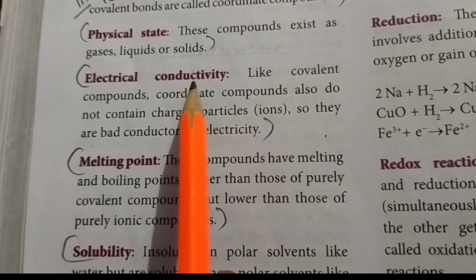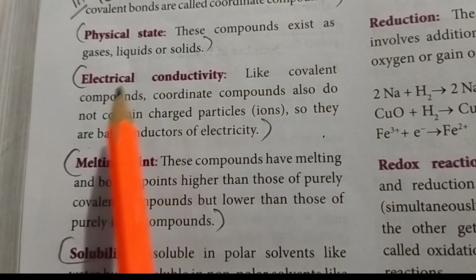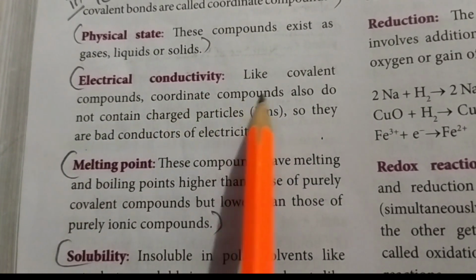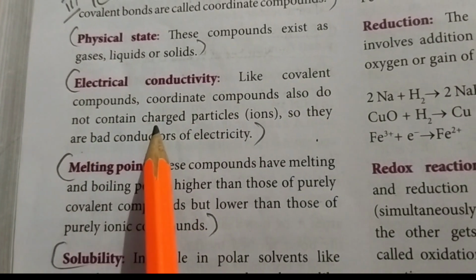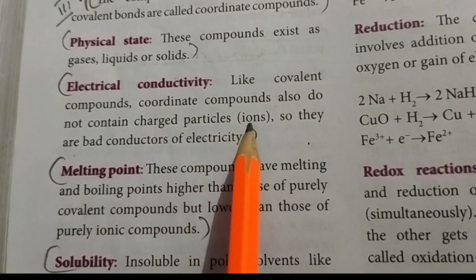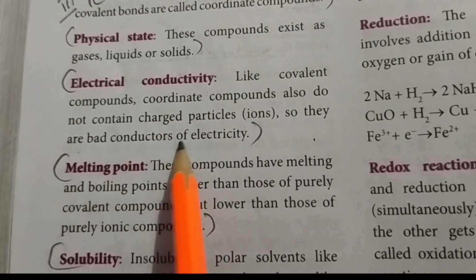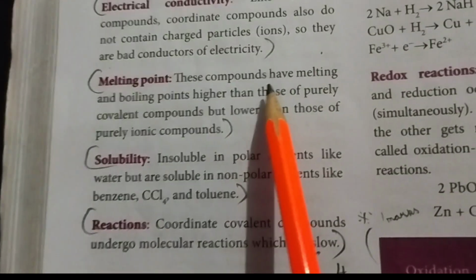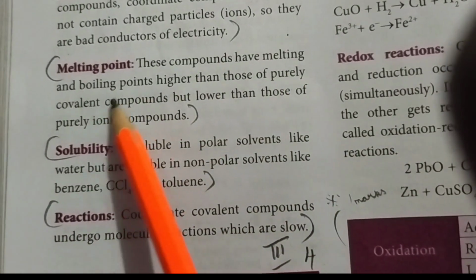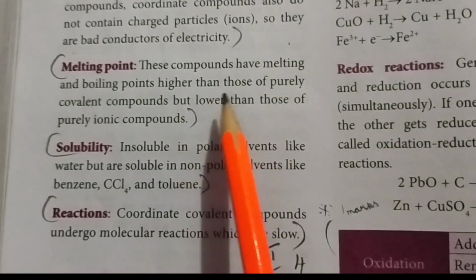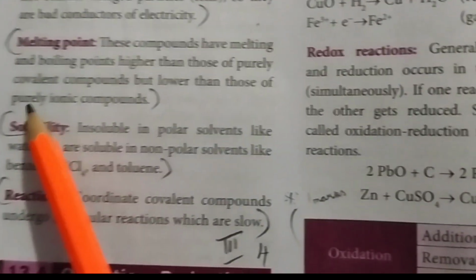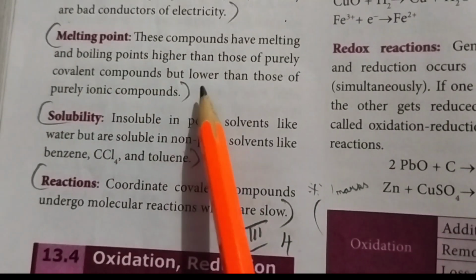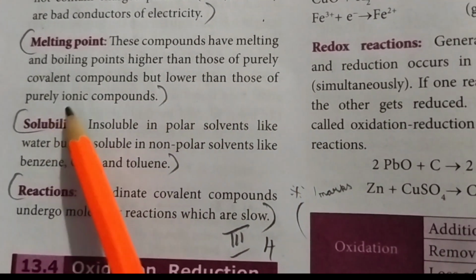Then electrical conductivity. Like covalent compounds, coordinate compounds also do not contain charged particles, ions, so they are bad conductors of electricity. Melting point. These compounds have melting and boiling points higher than those of purely covalent compounds but lower than those of purely ionic compounds.